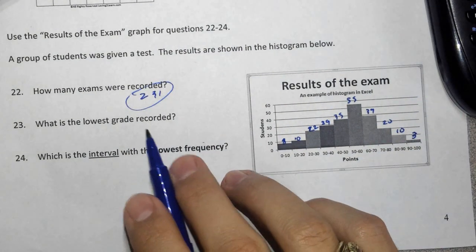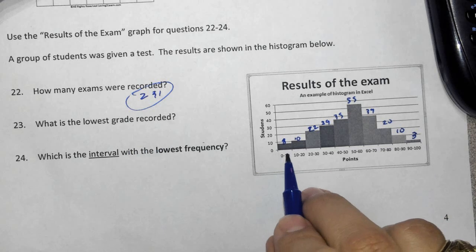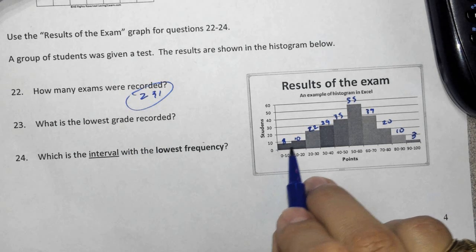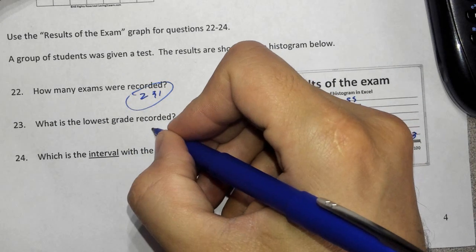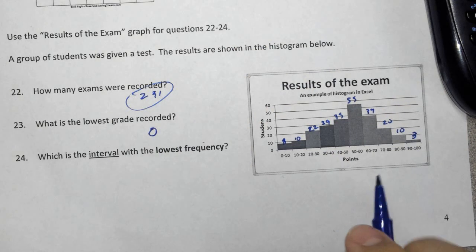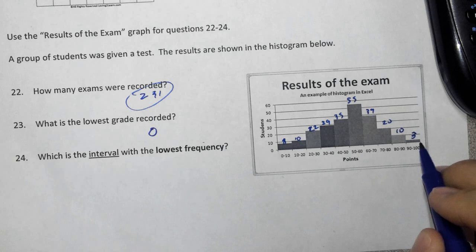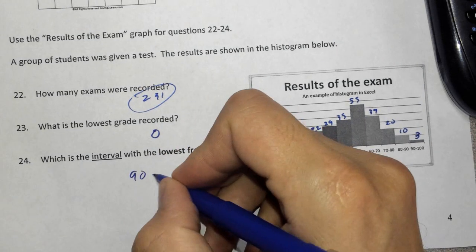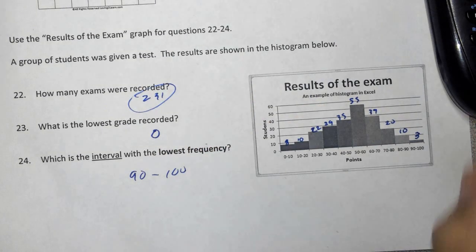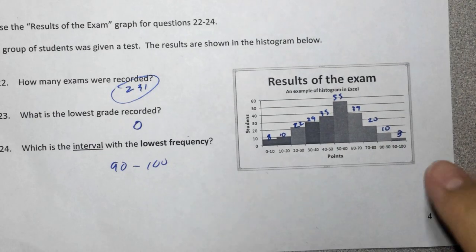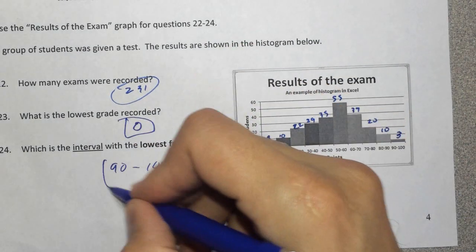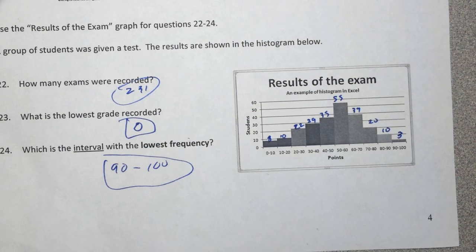What is the lowest grade recorded? My lowest grade over here would be a 0 to 10. So let's just go, the lowest grade would be 0. And what interval was the lowest frequency? The lowest interval would be 90 to 100. Alright, and that is the rest of the review.